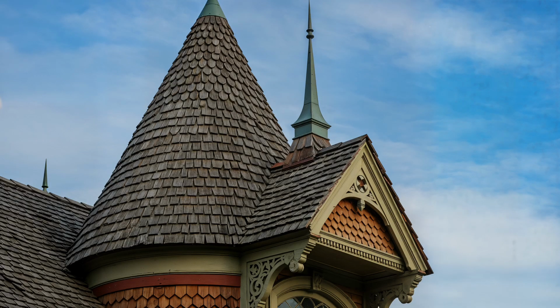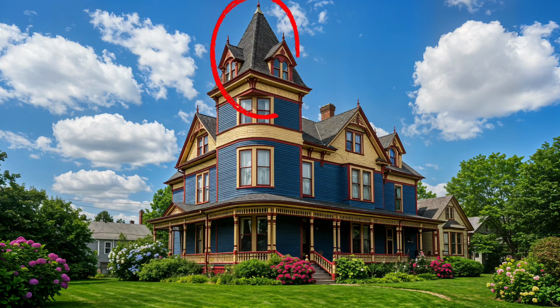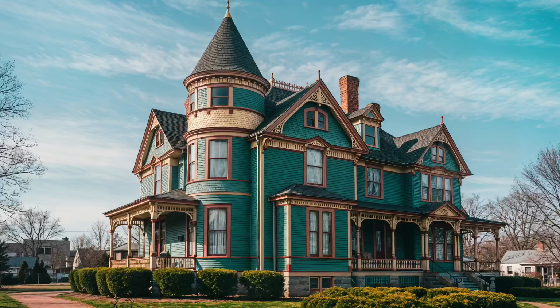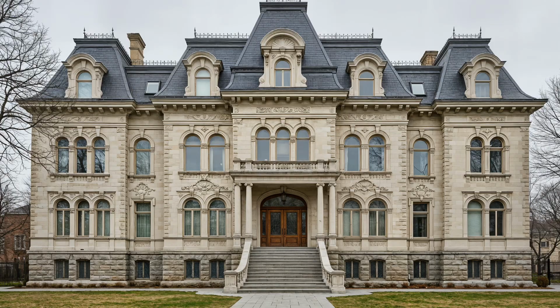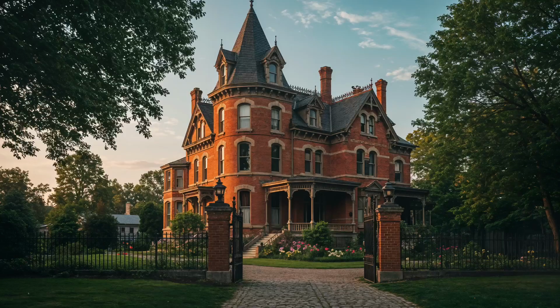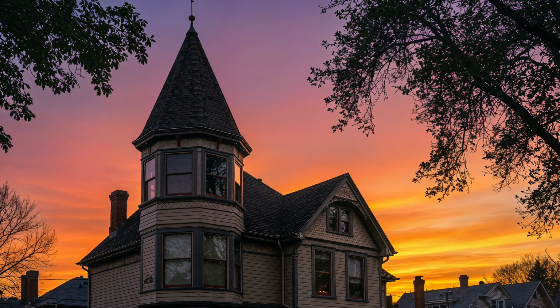Feature number 2 were the towers and turrets. These vertical elements were positioned at corners and could be round or square. And while Second Empire homes had the mansard towers as the vertical focal point, Queen Anne turrets were less formal and more decorative, more about adding drama and fantasy to a regular residential home.